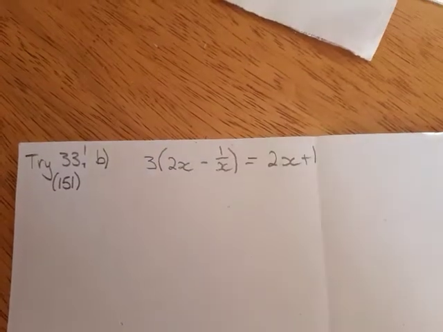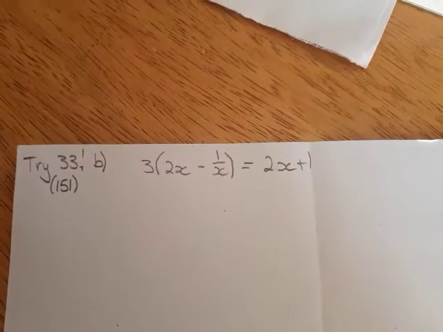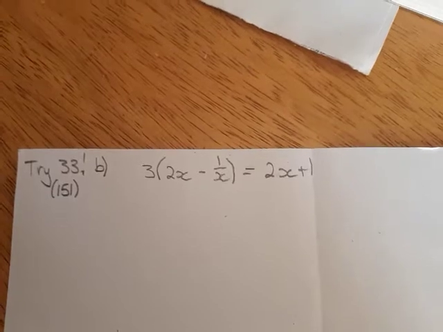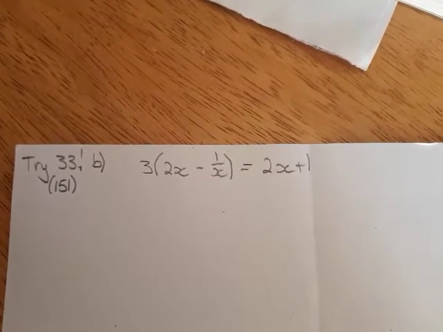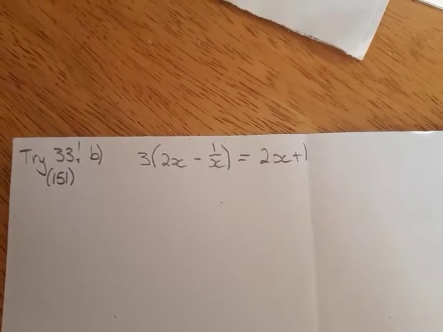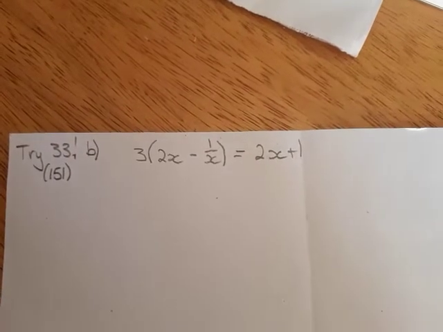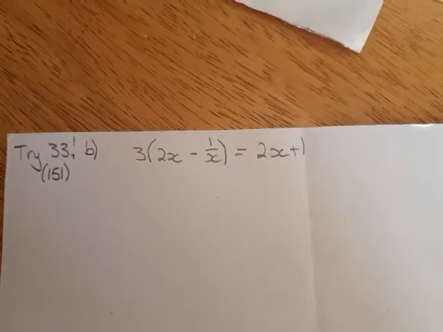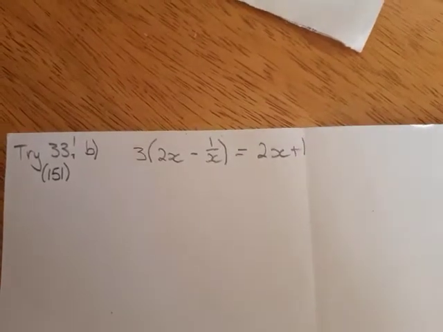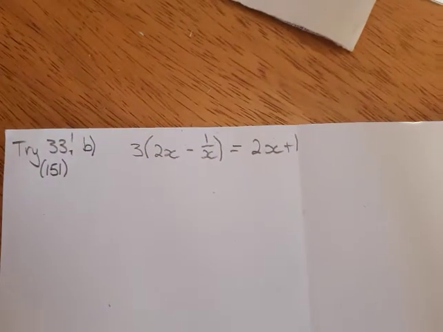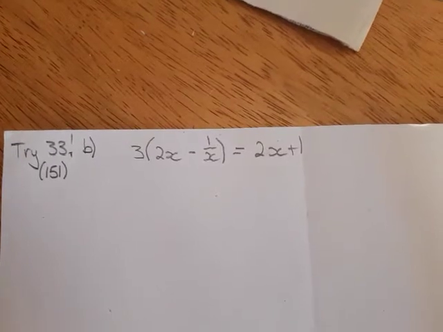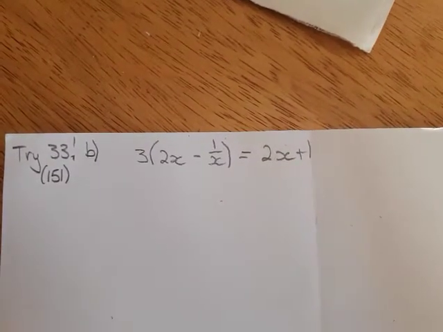This is try 33 B, which I will be doing on page 151. The videos I sent on Tuesday night, so the work that you have done on Wednesday, that is a video on try 33A. So that's why I will be doing B.